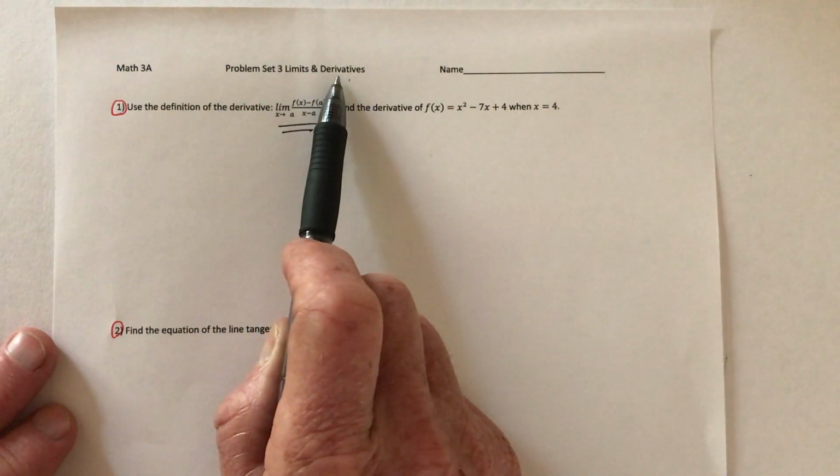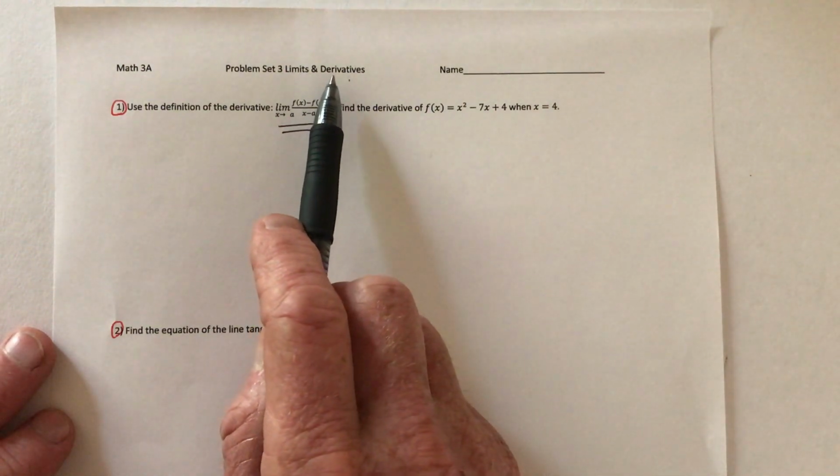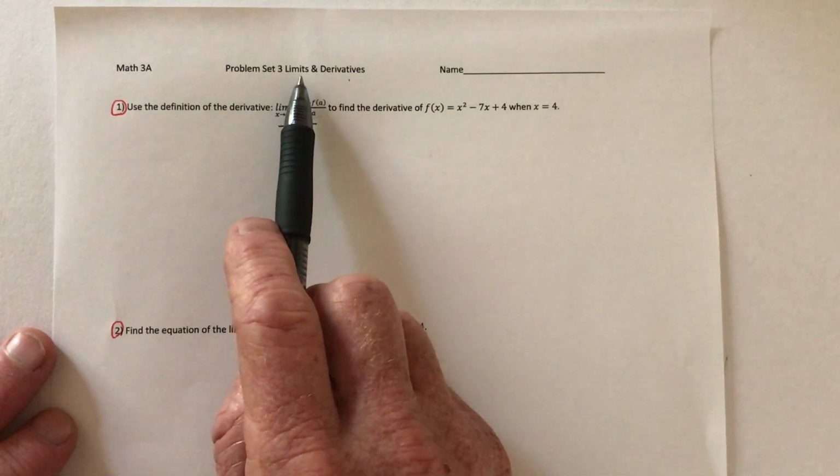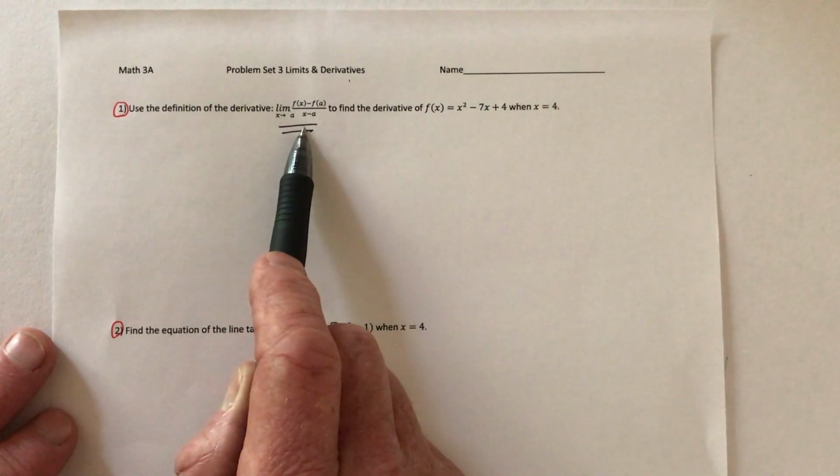Now doing limits and derivatives. Derivatives are one of the most important ideas in calculus. Limits are how you get there. So use the definition of the derivative, double underlined.